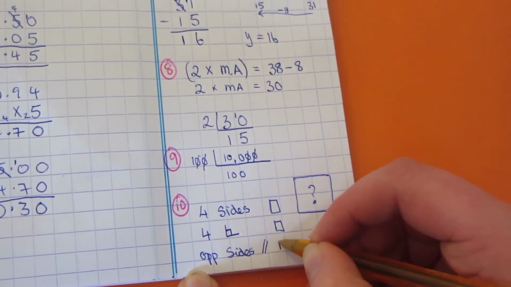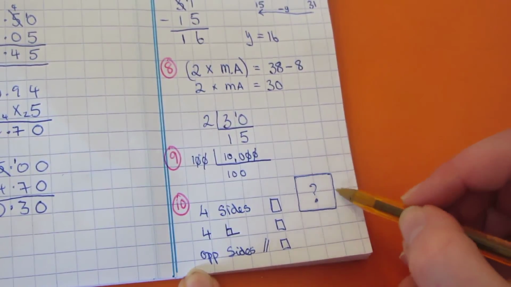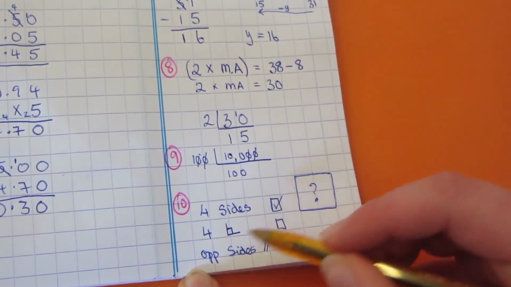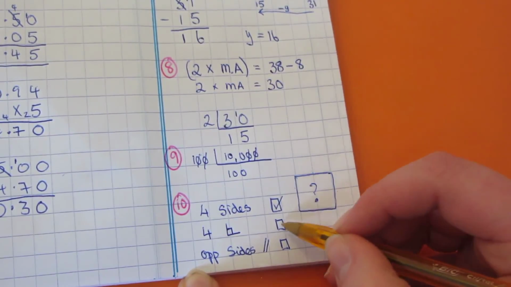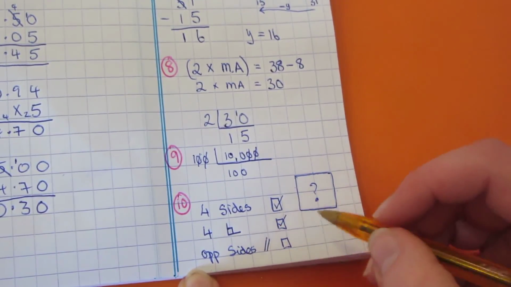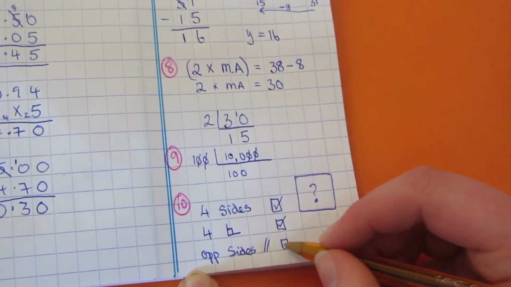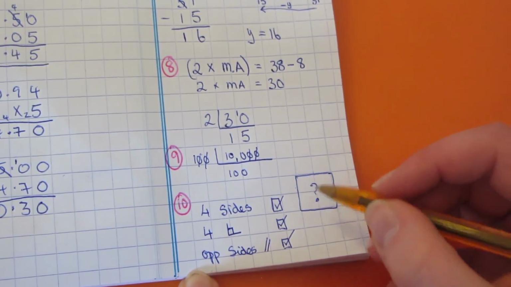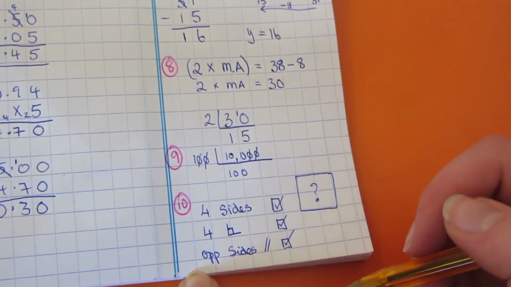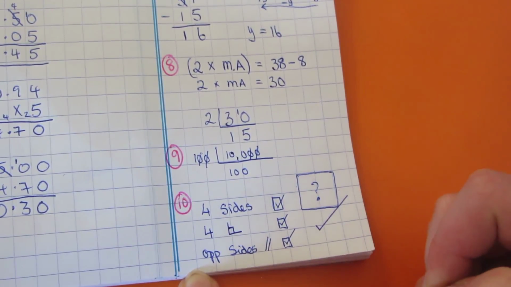Let's do our checklist. Okay, a square has 4 sides. A square has 4 right angles, and a square has opposite sides that are parallel. Therefore, as a square meets the criteria for a rectangle, a square is a rectangle. A special type of rectangle.